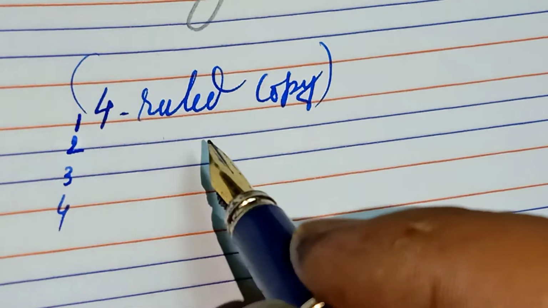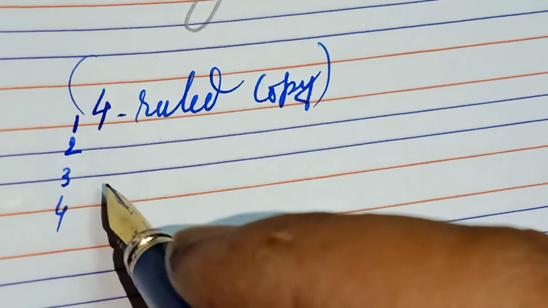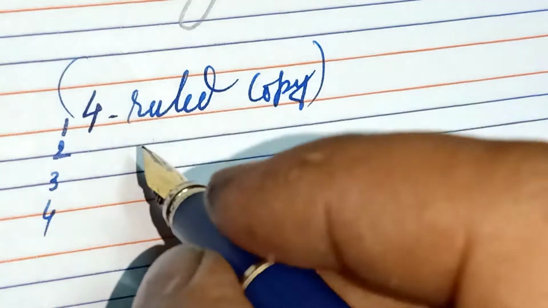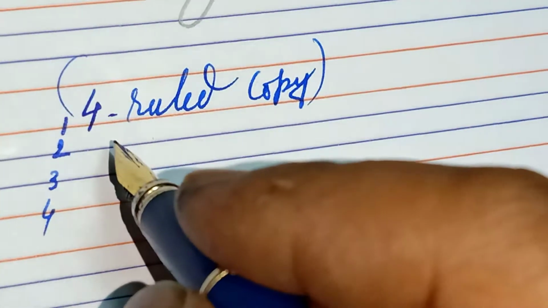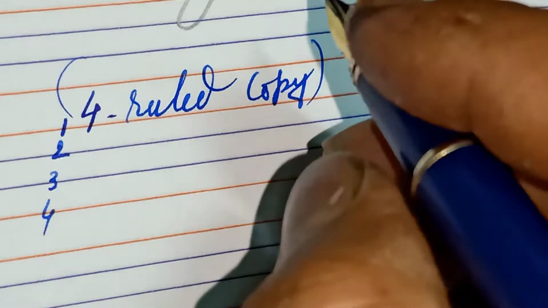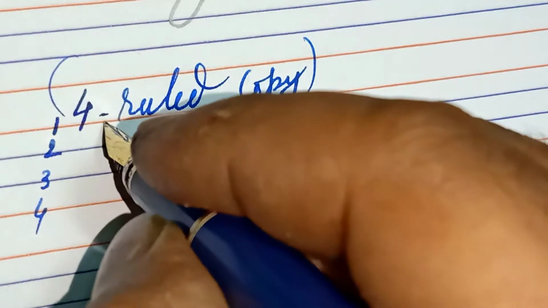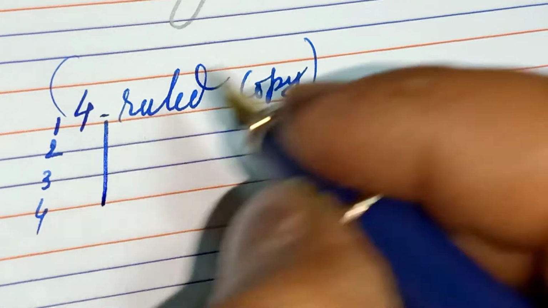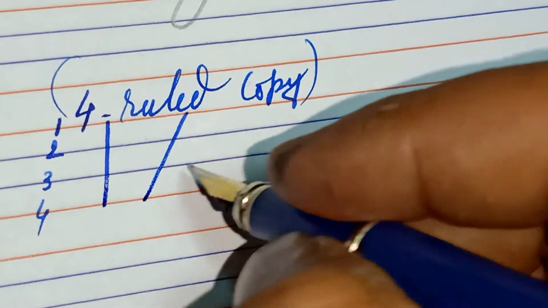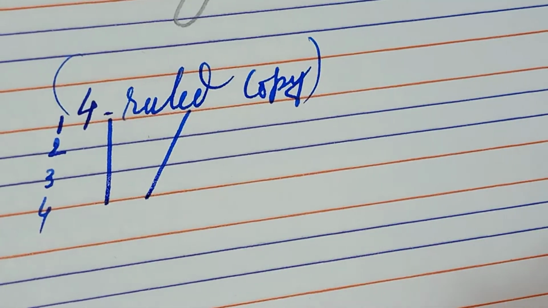Okay, as you can see in the middle part, I'm zooming it out. In this middle part, this blue part, we write the small letters, not the capital letters, the small letters. How to write the small letters I will show you in a straight way, not in a slant way today. Okay, this one is straight and this one is the slant one. Okay, so today I will write the straight one.